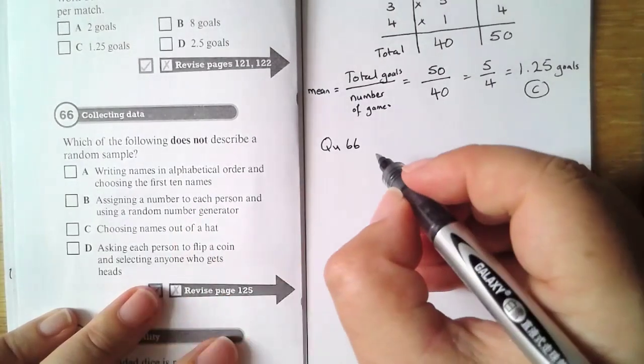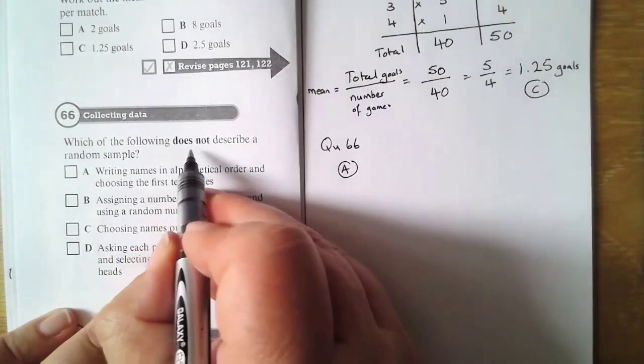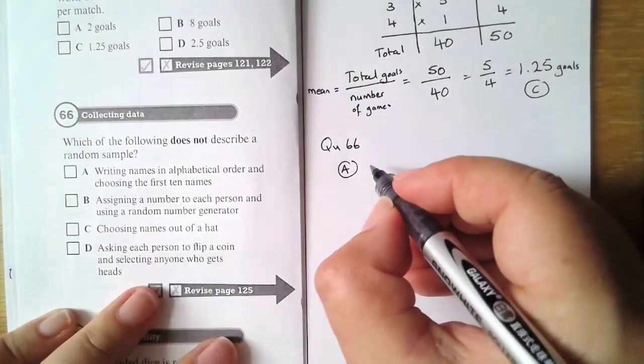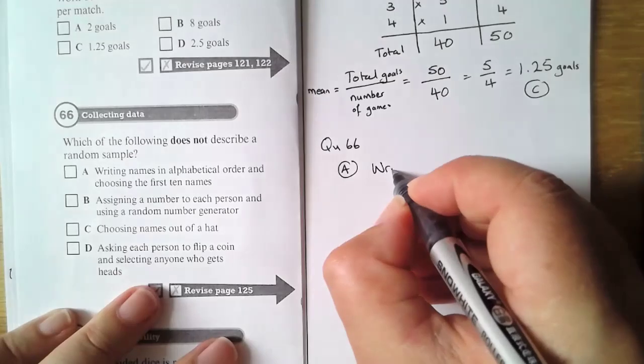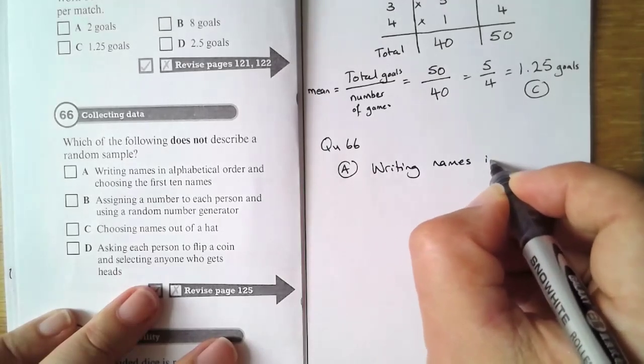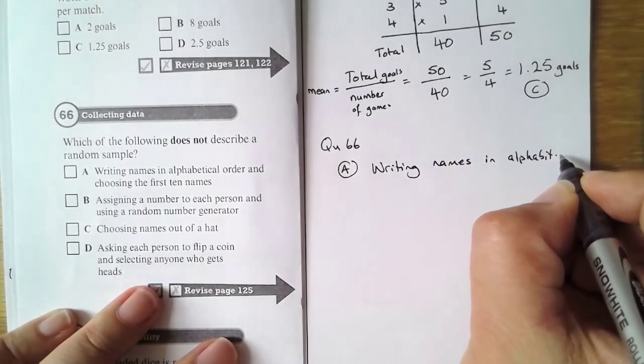You need to read down here. The only answer that does not describe a random sample is it.